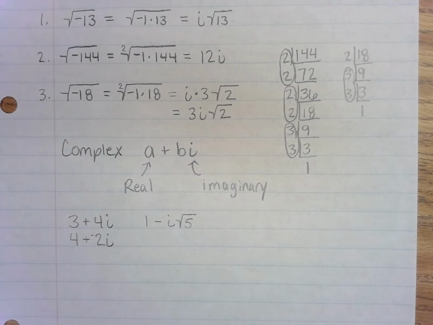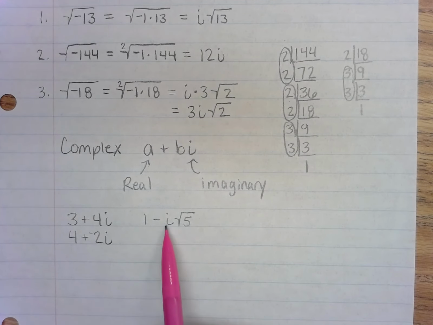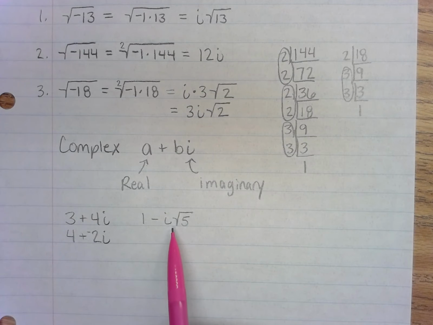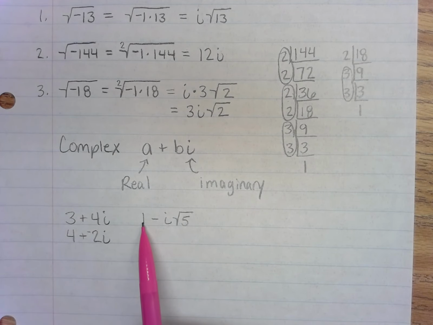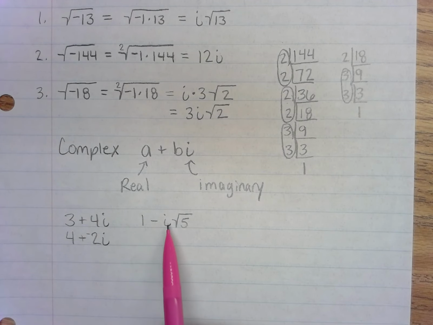Just like we talked about earlier with example 1, in order to write your bi, because we have a radical, we would put the i in front of that, so this does result in a complex number. a is the 1 plus, you can make that plus a negative. This is your bi term. Even though it is a radical, it's still a complex number.